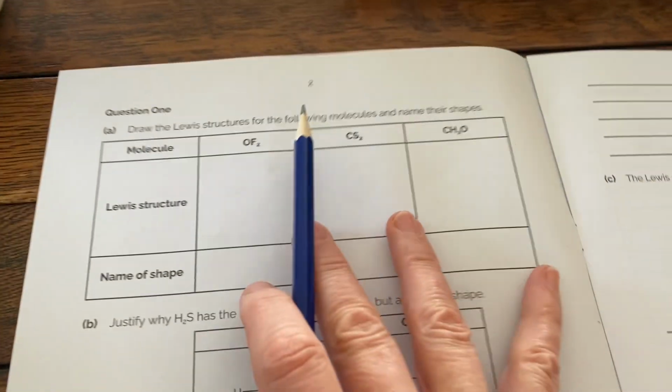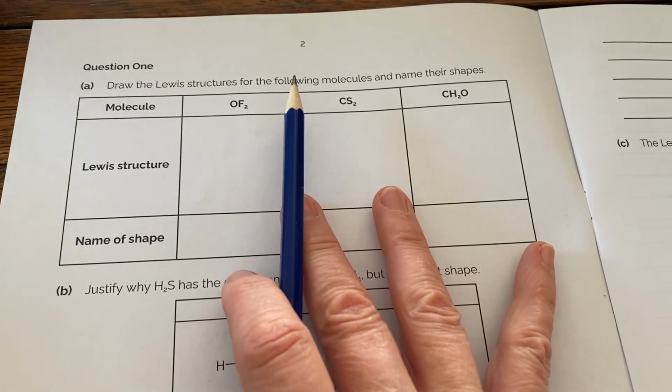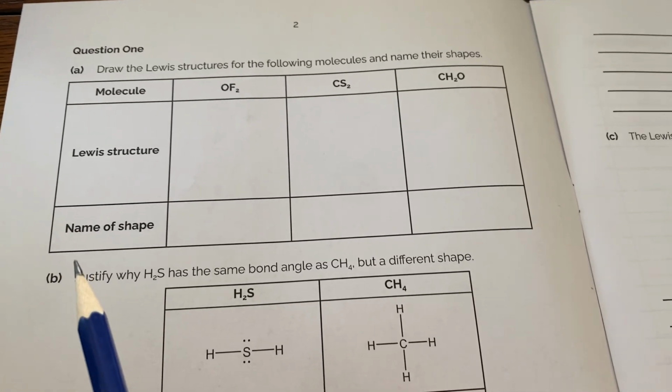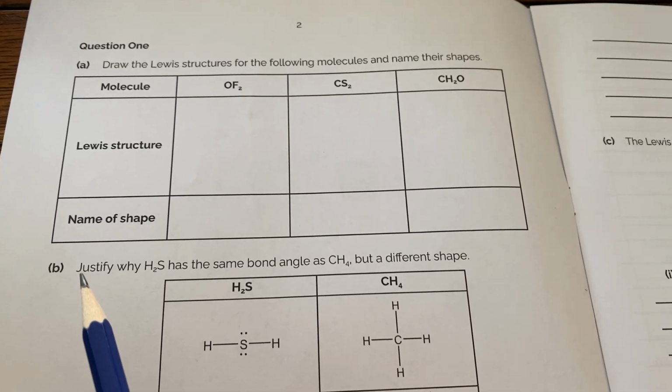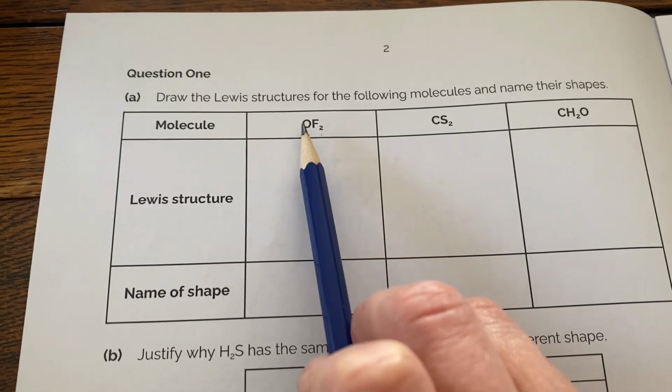Alright, so the first question in this year's exam is a question about Lewis structures, shapes, bond angles and polarity. Pretty standard question. Right, let's start with the Lewis structures.